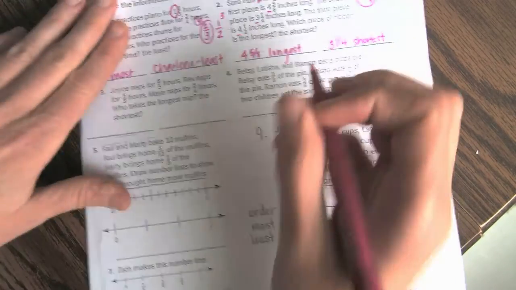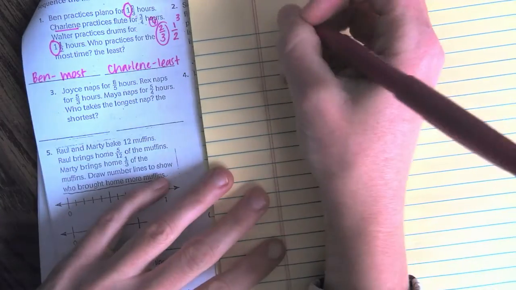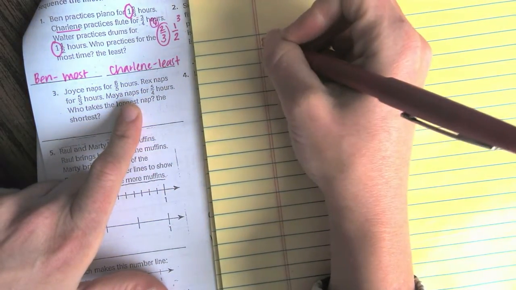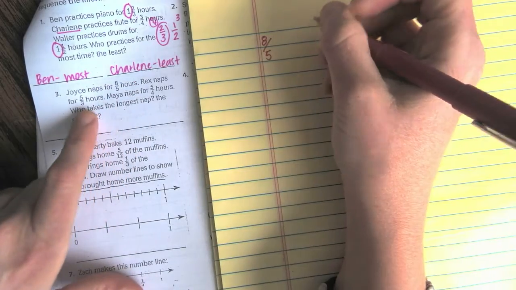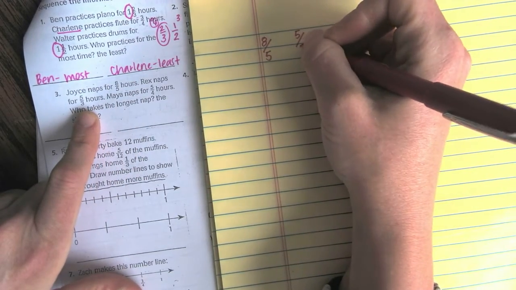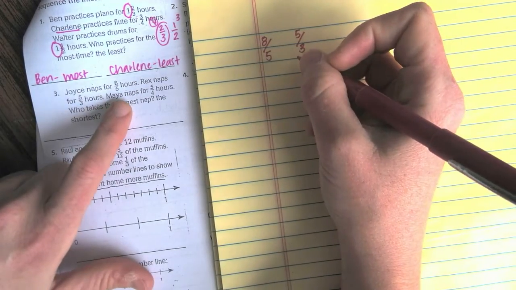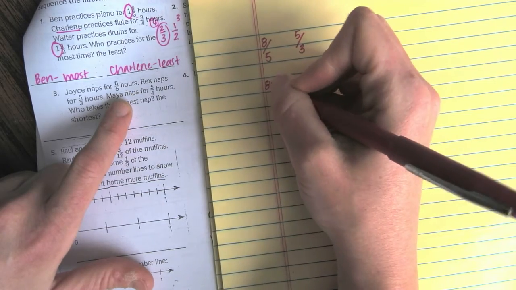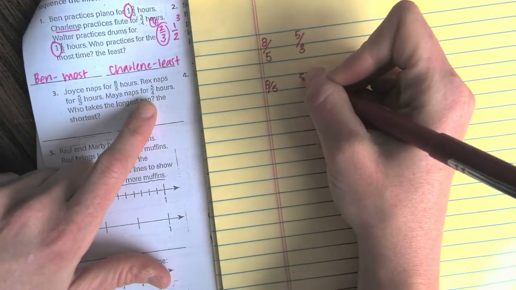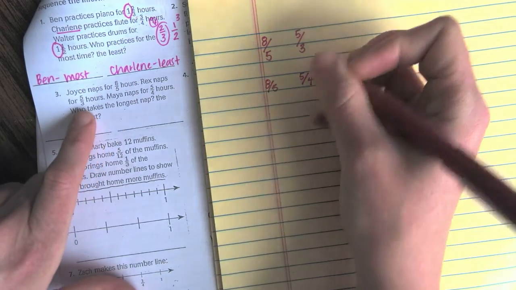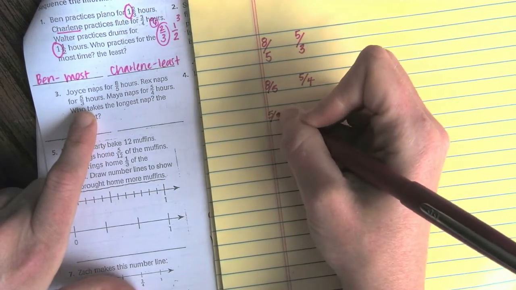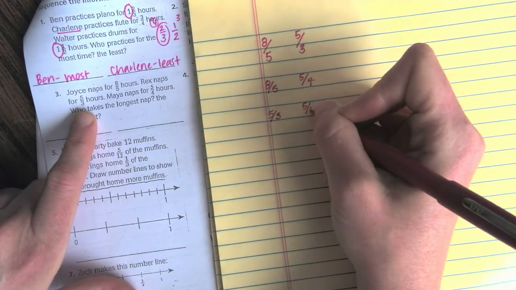So I'm going to grab a piece of paper so it's easier to read and compare these. So I'll have 8/5 and 5/3. This is where we're going to cross multiply all of them. 8/5 and 5/4. And then 5/3 and 5/4.